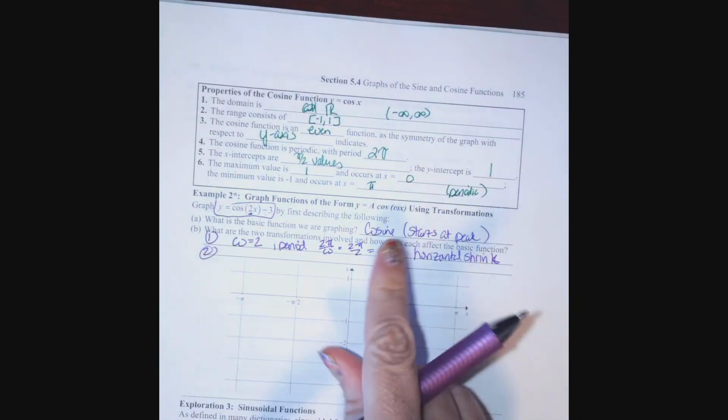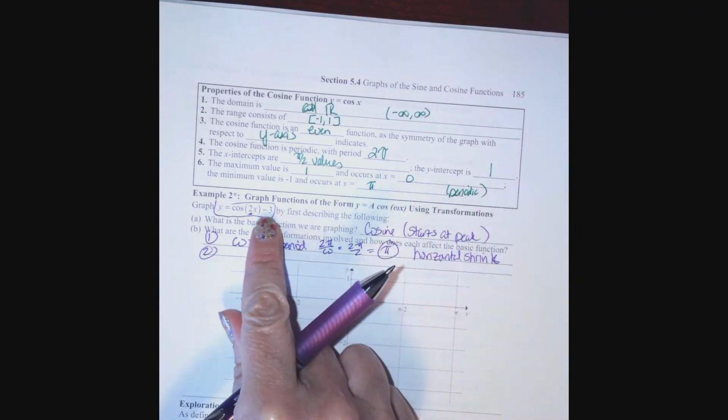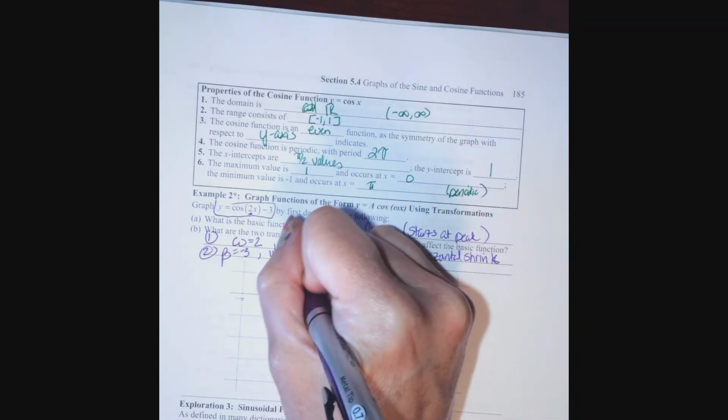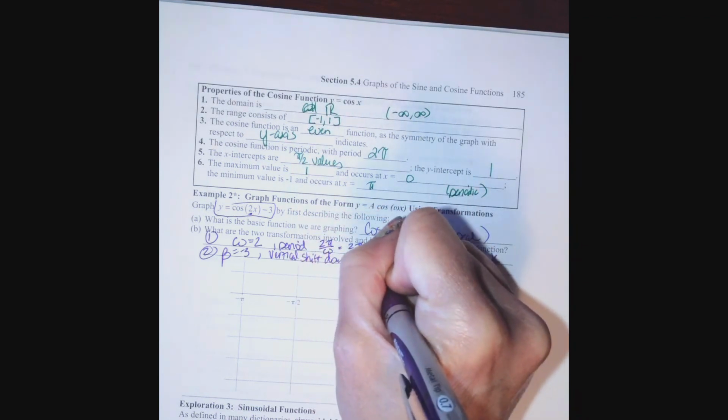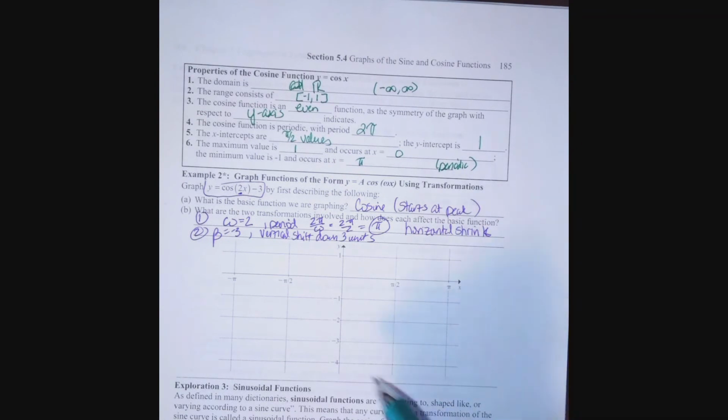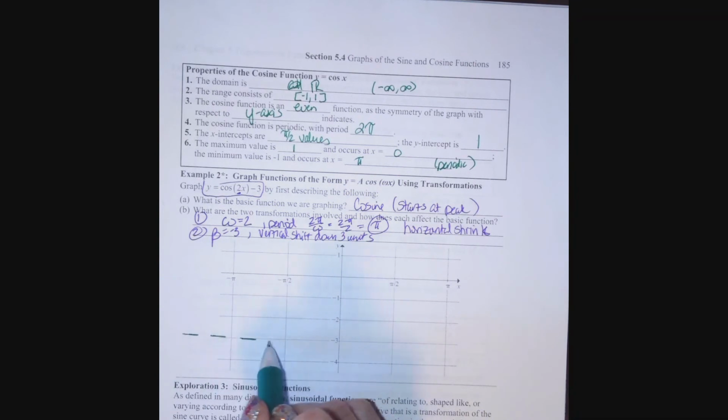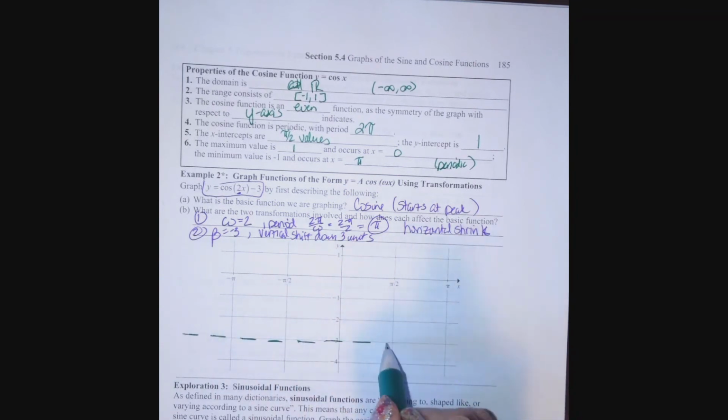It's our first transformation. Our second transformation is this value for beta down here at the end. Beta is -3. That shifts center, so we have a vertical shift down 3 units. So my center is not on the x-axis. My center is down 3. That's the very first thing I'm going to mark on my graph. My center is not here at the x-axis, my center is down here. That's going to hopefully help me remember where I'm going.